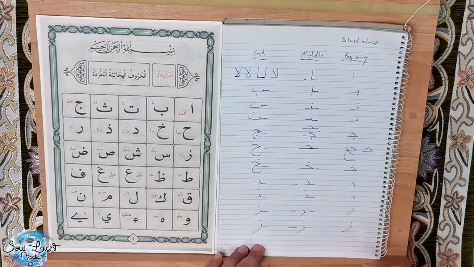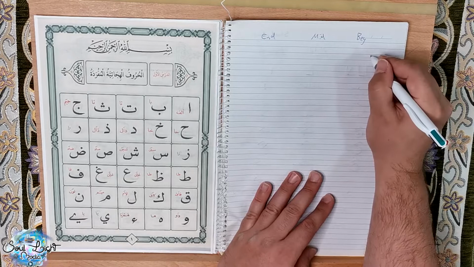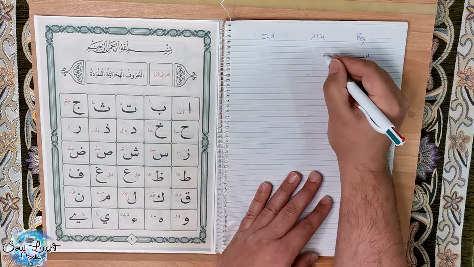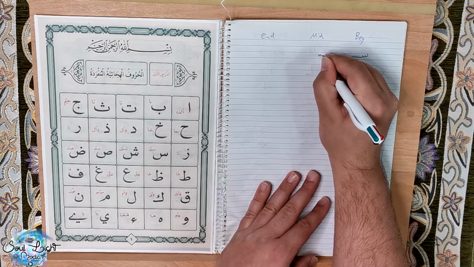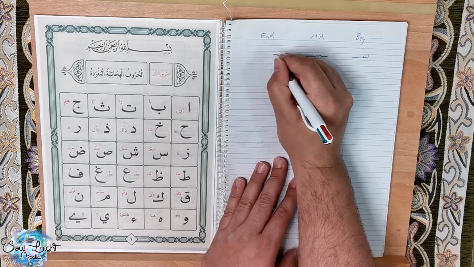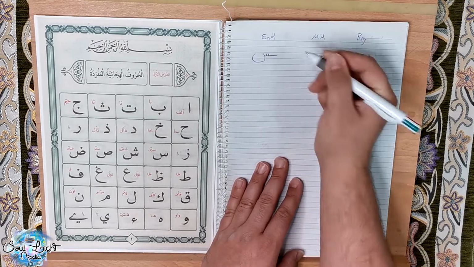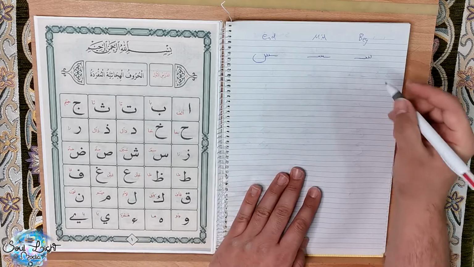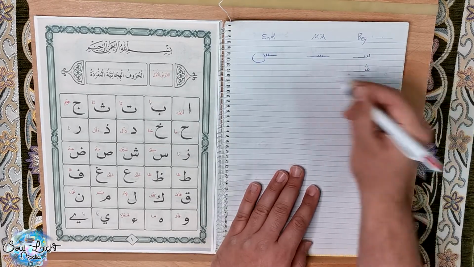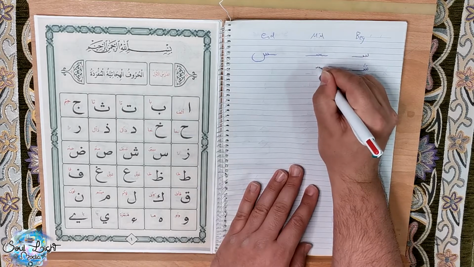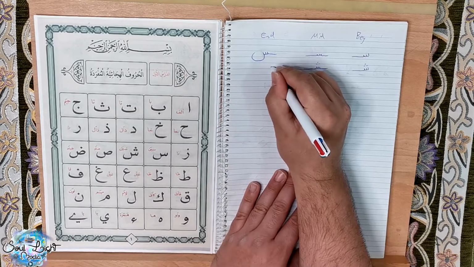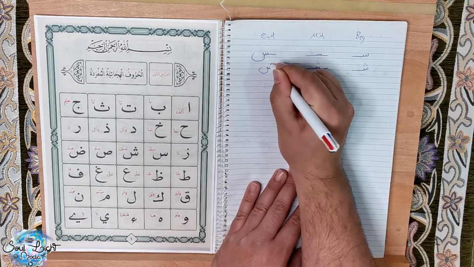Za. Now after za is sin. Sin at the beginning, sin in the middle, and sin at the end. Next we have shin. Same thing. One, two, three. In the middle. One, two, three. And at the end. One, two, three.